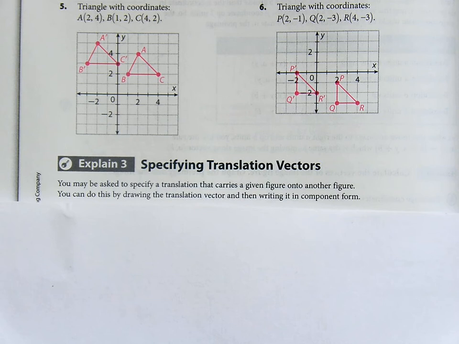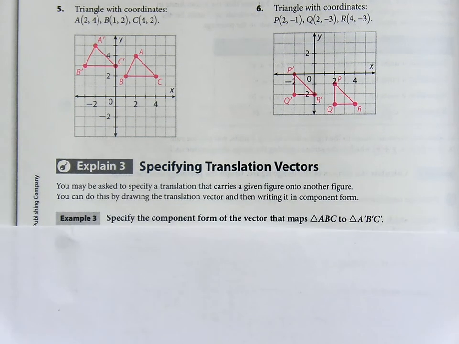So we are in Geometry, Module 2, Lesson 1, Explain 3, Specifying Translation Vectors. You may be asked to specify a translation that carries a given figure onto another figure. You can do this by drawing the translation vector and then writing it in component form. So let's look at our example 3.